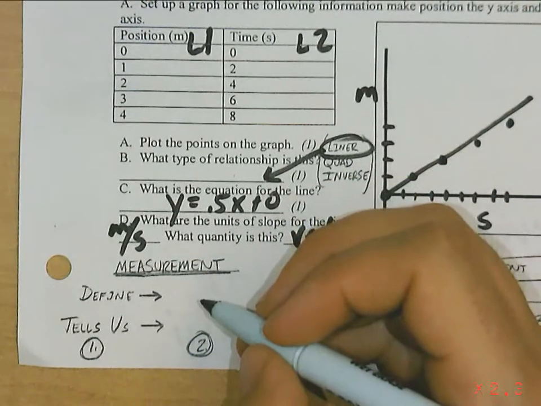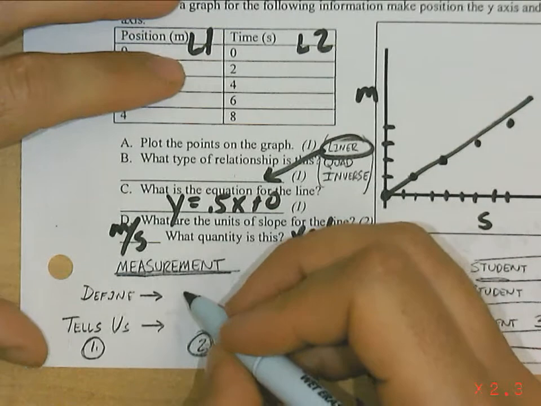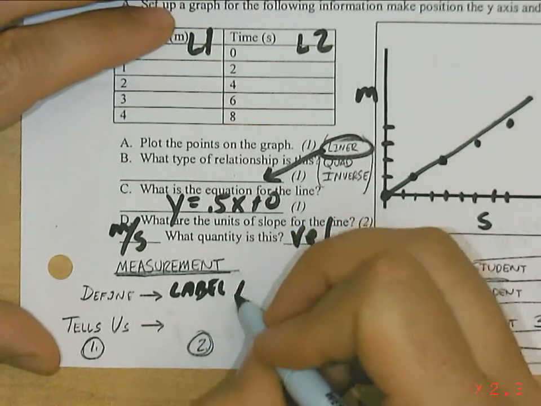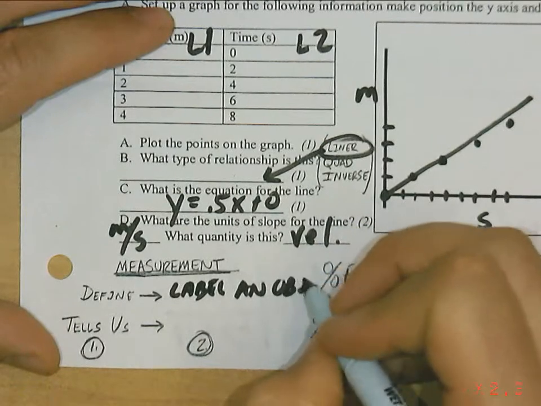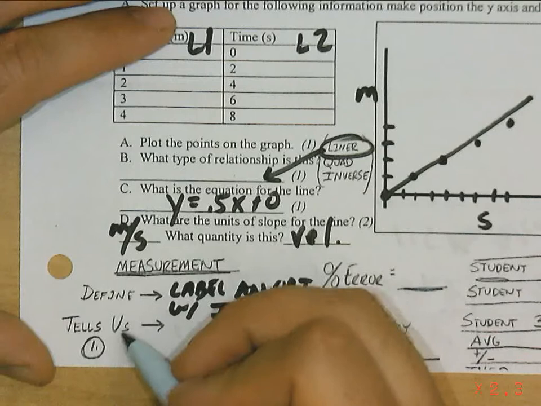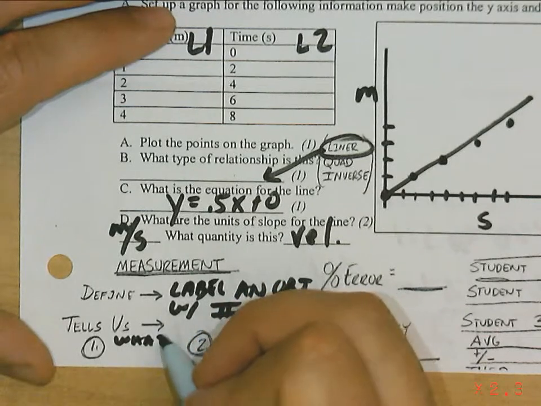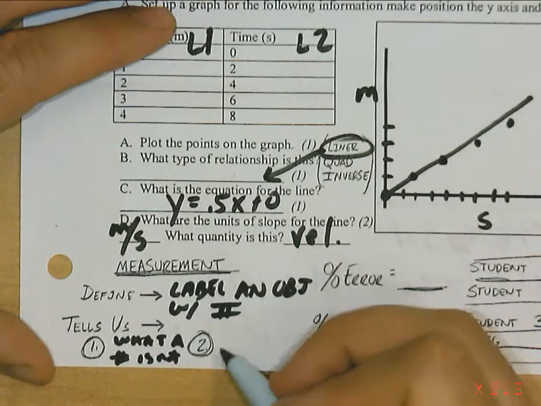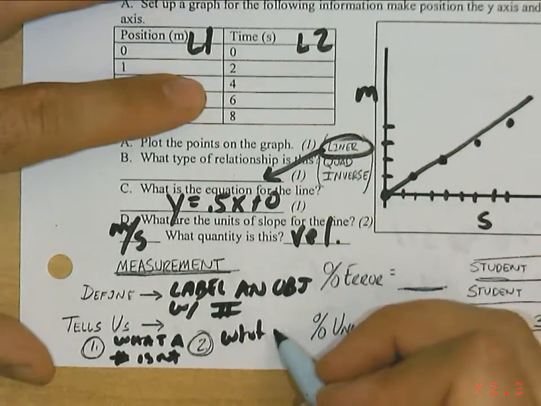If we want to define measurement, we would say labeling an object with numbers. And then it tells us two things. It tells us what a number is not and what tool we used.